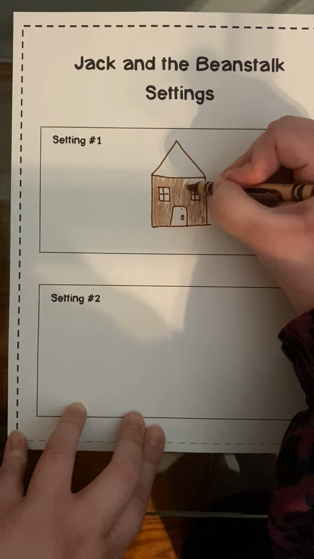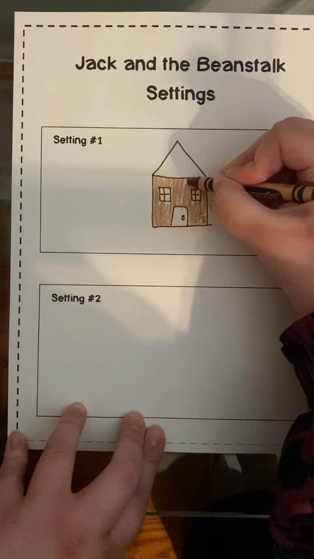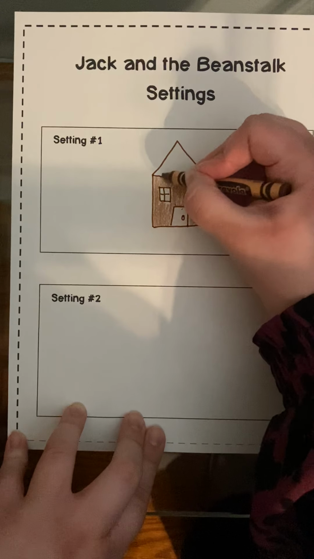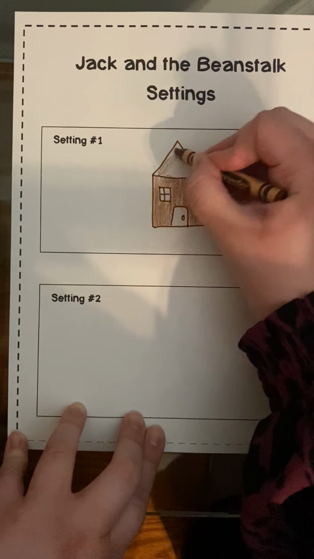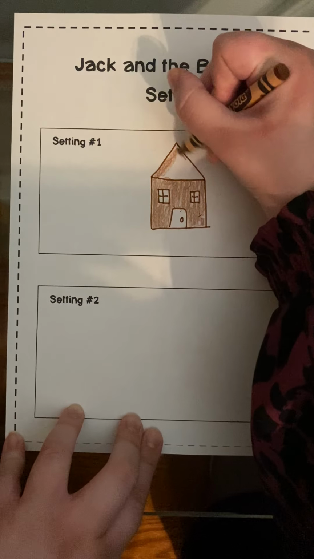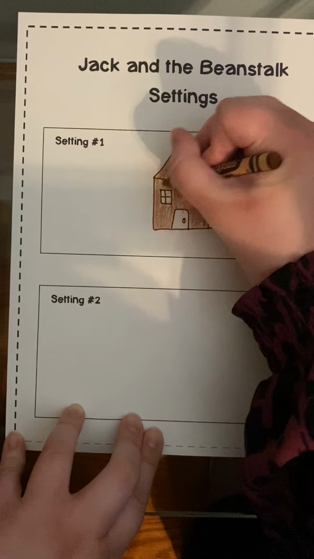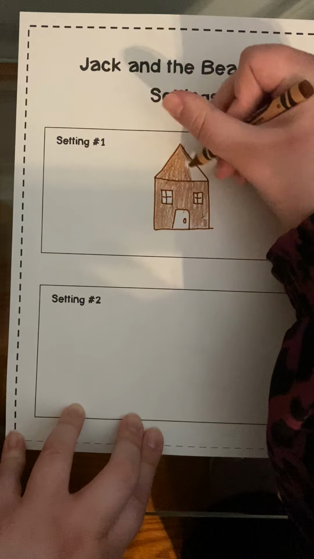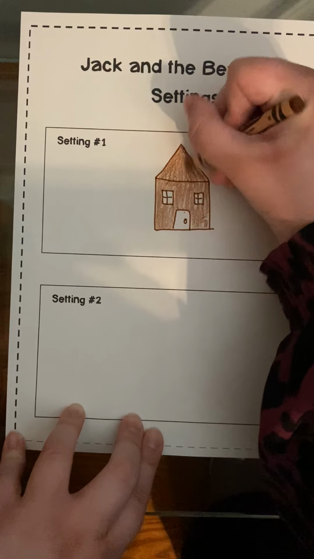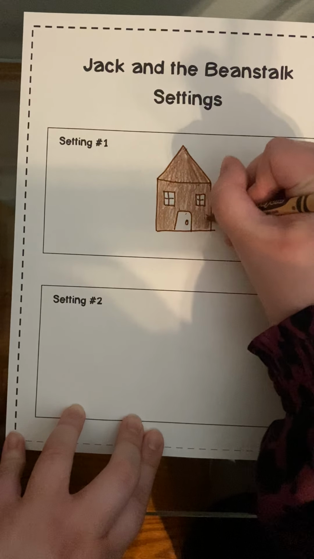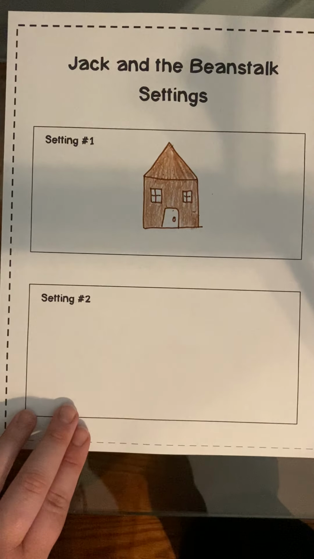Okay, I'm almost done. I'm gonna color on the roof too. Okay, there's his house. I'm gonna draw some grass.